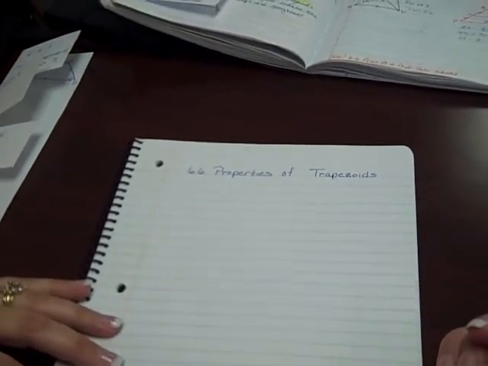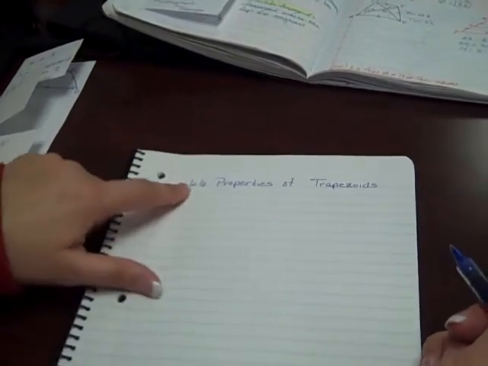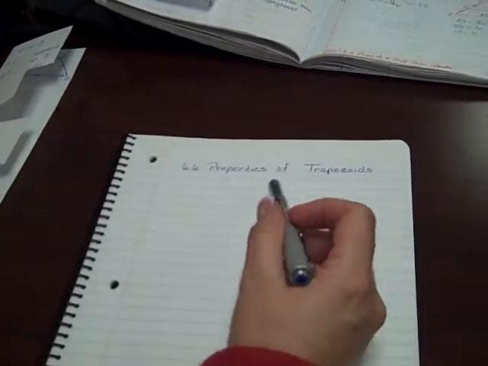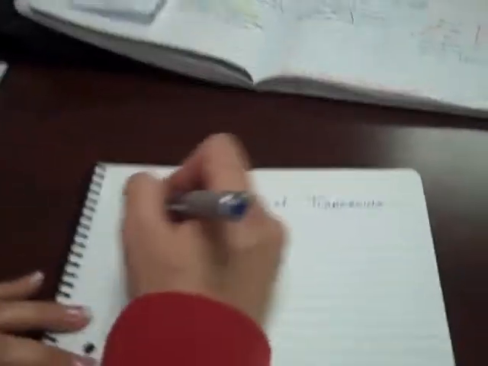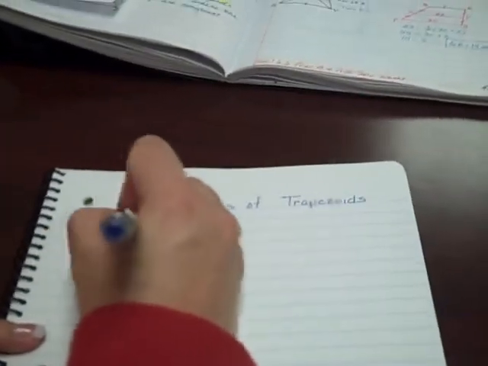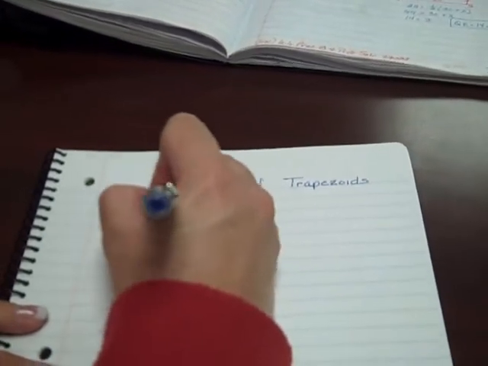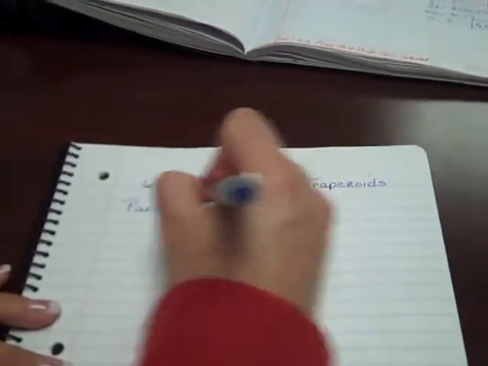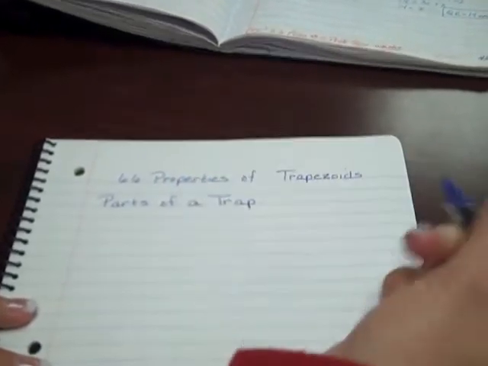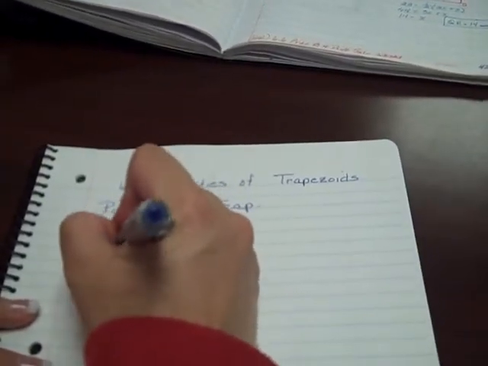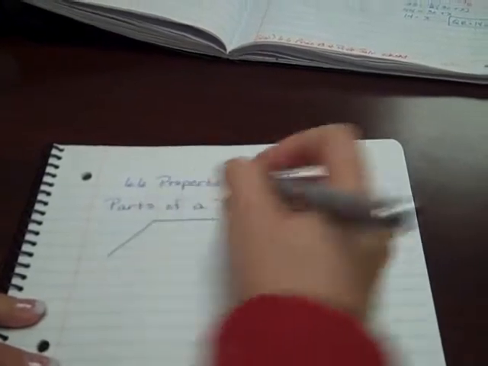Okay, tonight we're going to go ahead and do our notes for section 6.6 and the properties of trapezoids. The first thing that you have to know is what the parts of a trapezoid are called. So let's go ahead and draw this out. These are parts of a trapezoid. You're going to draw out this nice, pretty trapezoid.